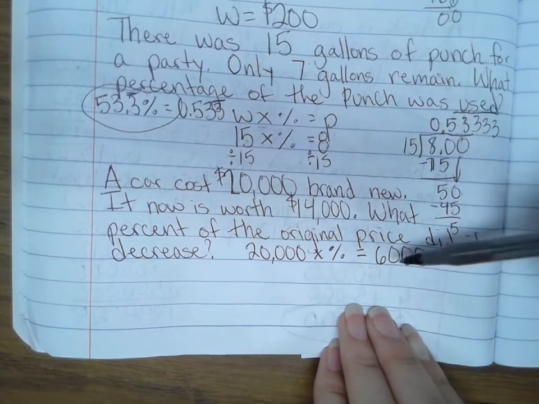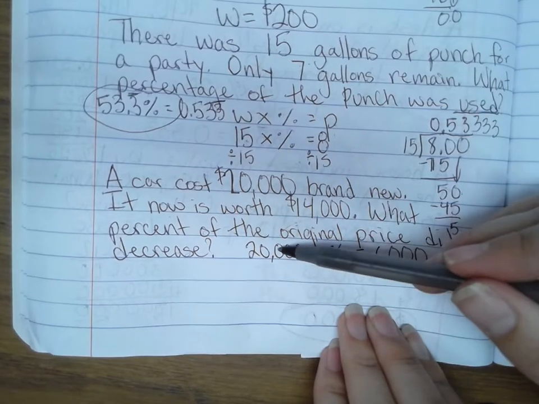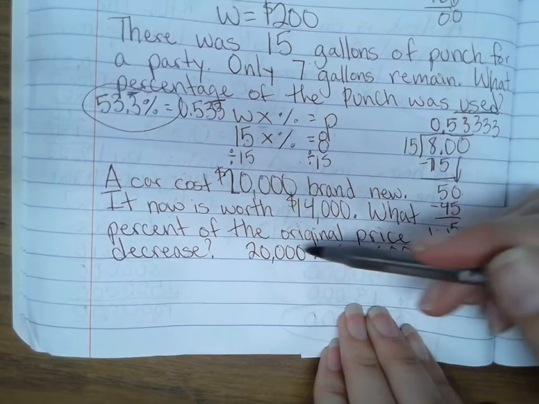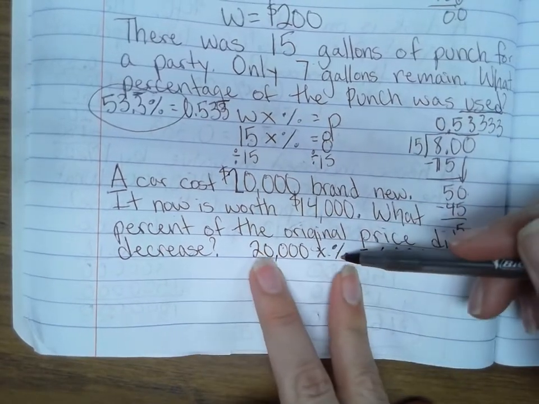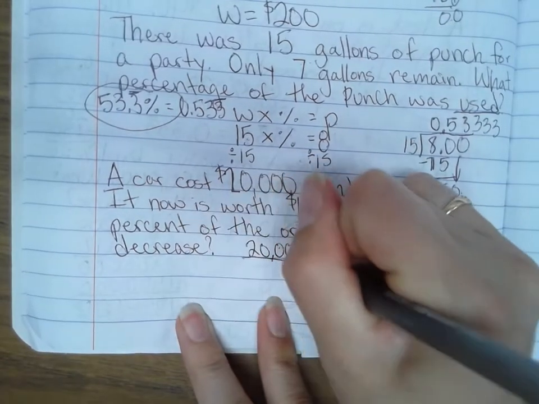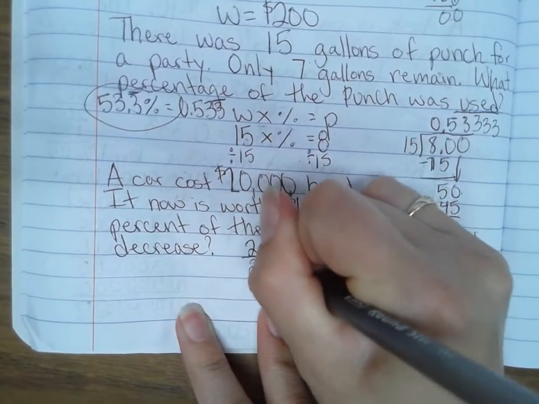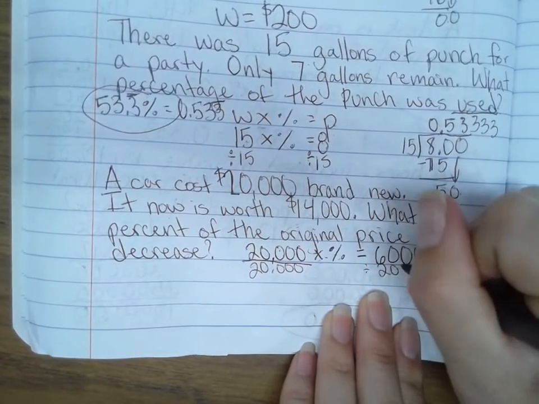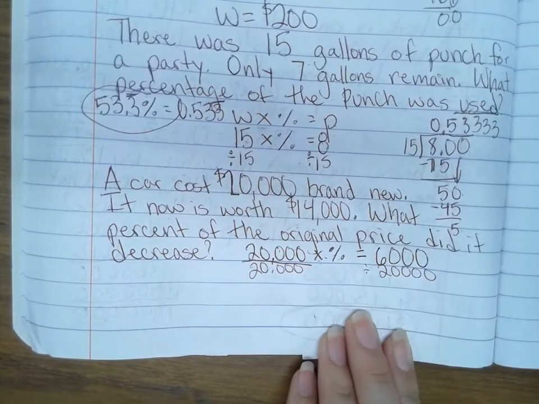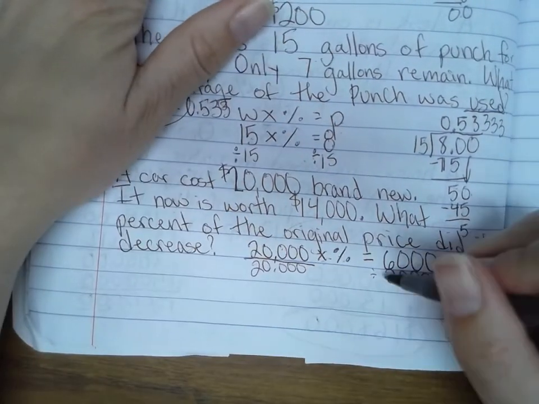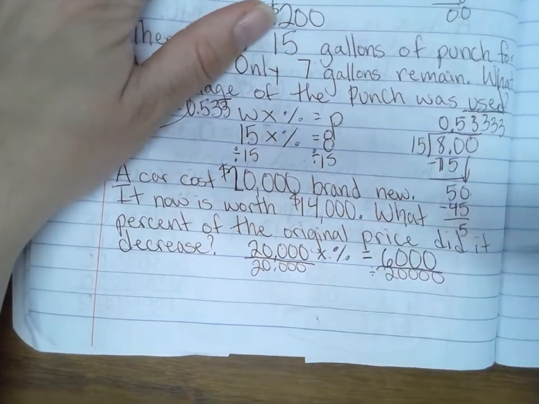Okay, from here, I want to figure out what percent of 20,000 6,000 is. So these would multiply. Since I don't know what the percent is, I need to undo the multiplication. So I'm going to divide by 20,000. So divide by 20,000 over here. Okay, this one might be easier for me to think as a fraction, which is why I wrote it with a line over here.